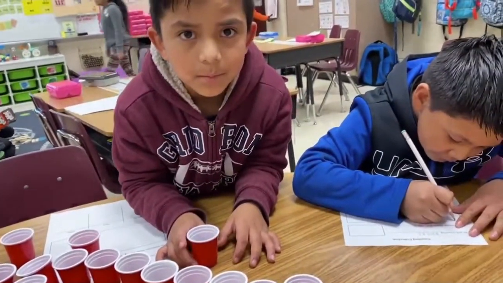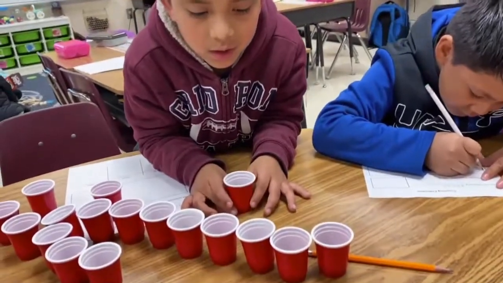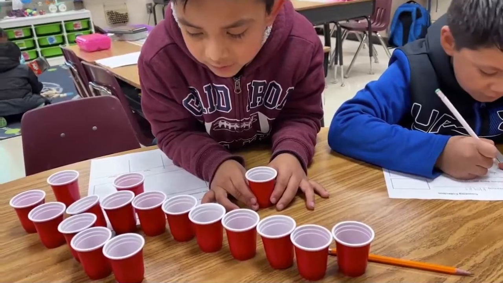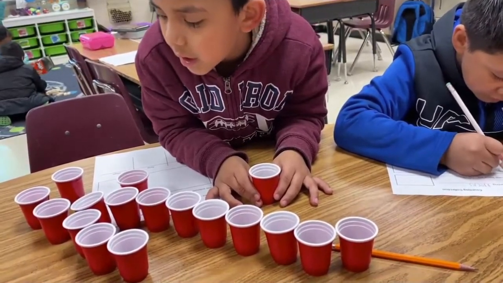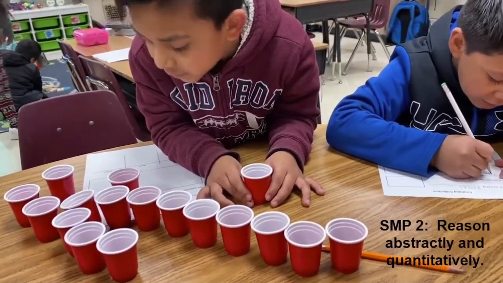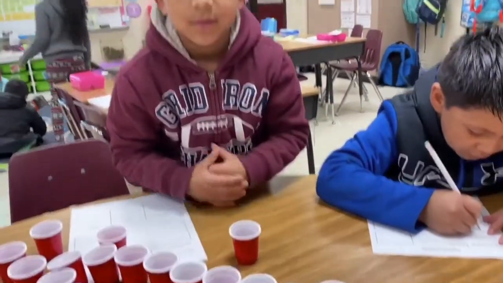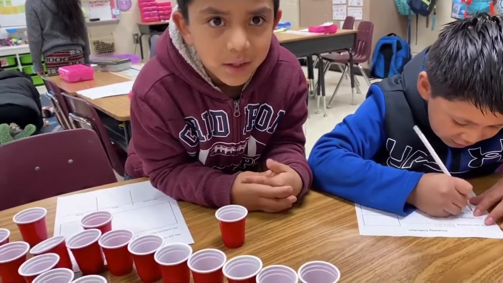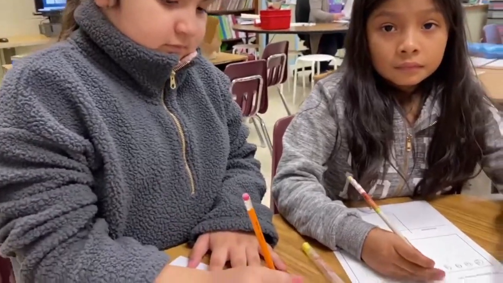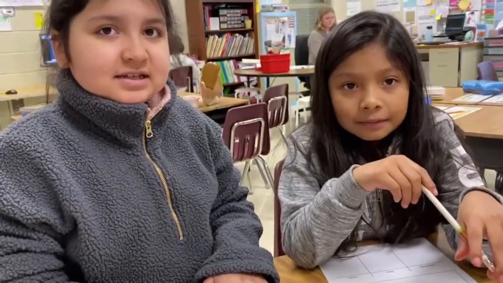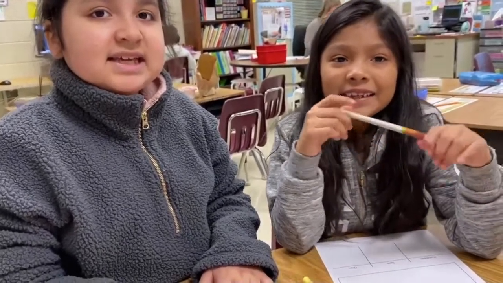How many tens did you have? We had 1, 2, 3, 4, 5, 6, 7, 8, 9, 10, 11, 12, 13, 14, 15, 16, 17. Did you have any leftovers? No. You had exactly tens? Yeah. How many counters did you have? How many groups of 10? You had 16? 160?